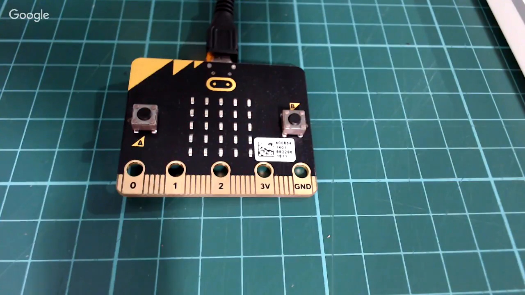But yeah, on input doesn't seem right. Let's put it in the forever loop, so that as the program is running and we rotate the microbit board, it will show the arrow if we are pointing exactly at 45 degrees. So let's compile this.